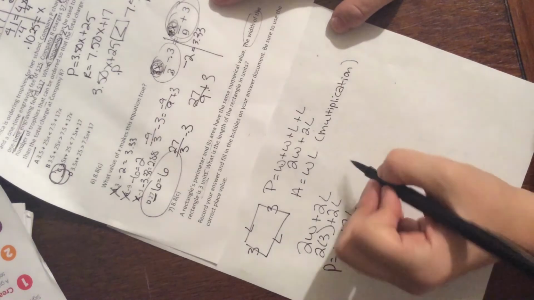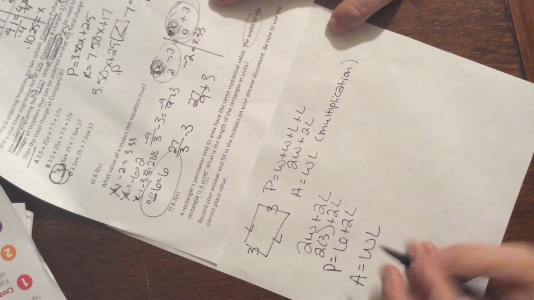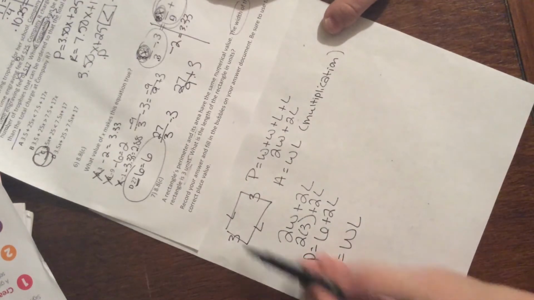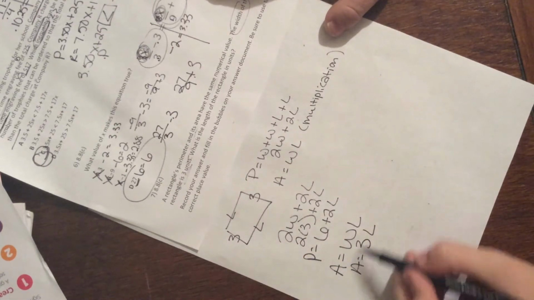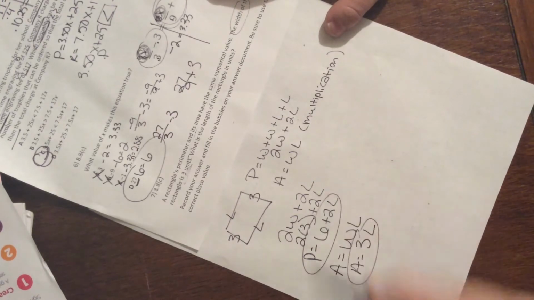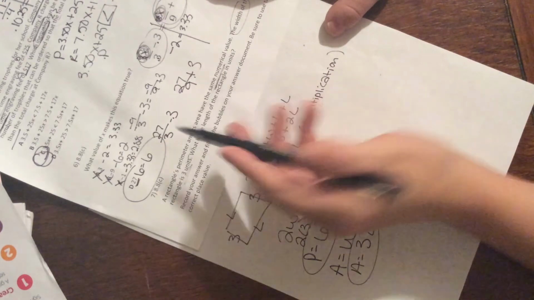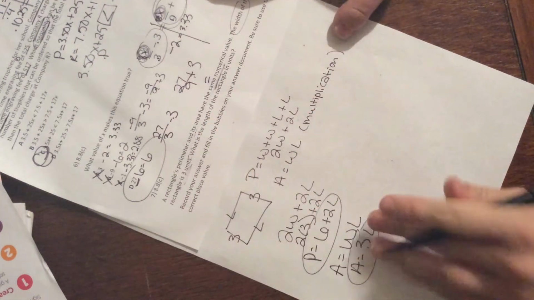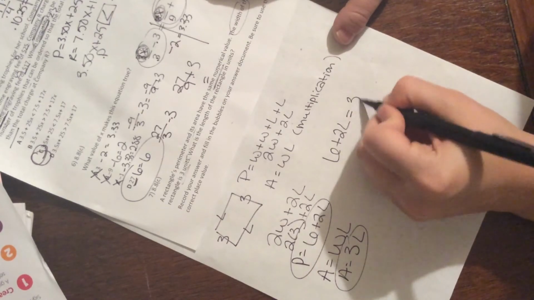My area is width times length, and my width is 3, so it's 3L. So I have this equation and I have this equation. And it says that they have the same numerical value, so that's going to be my equal sign. So I have 6 plus 2L equals 3L.